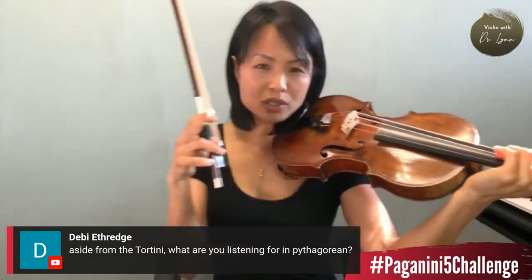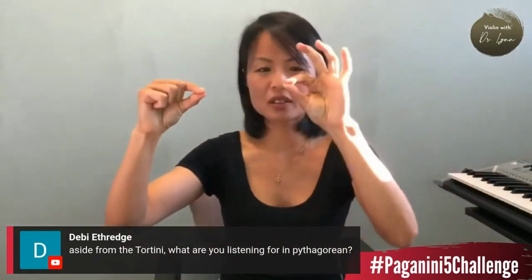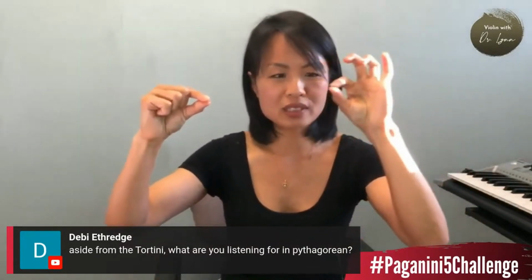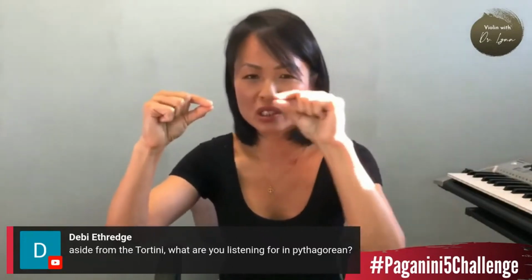This is what I mean by horizontally. It's like a string of pearls, okay? Every note is a pearl on that string. What if you were able to slide that pearl along that string? This is what I mean by a horizontal approach to intonation.